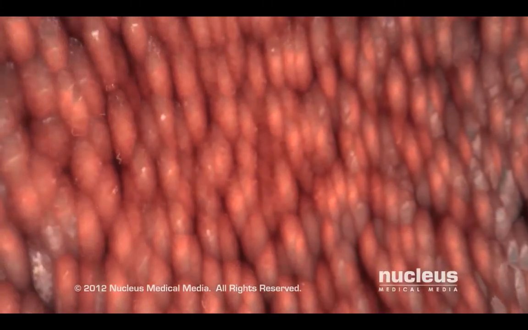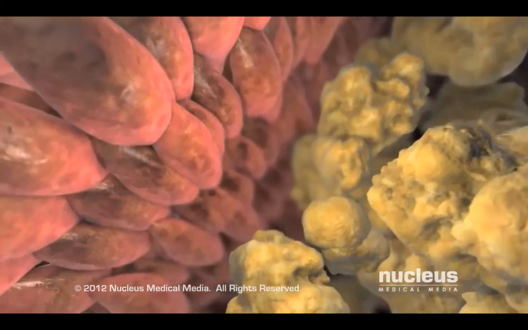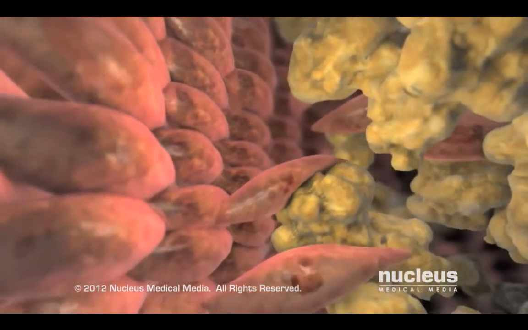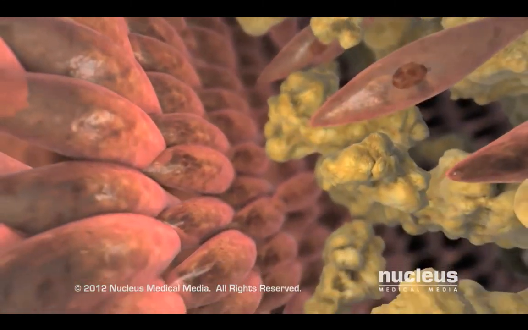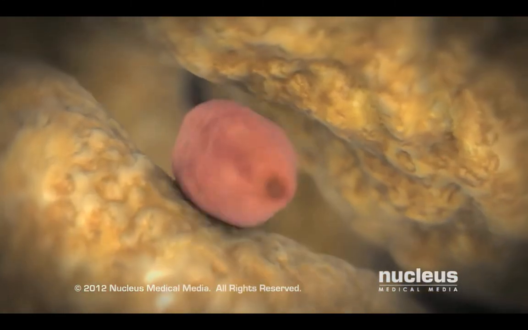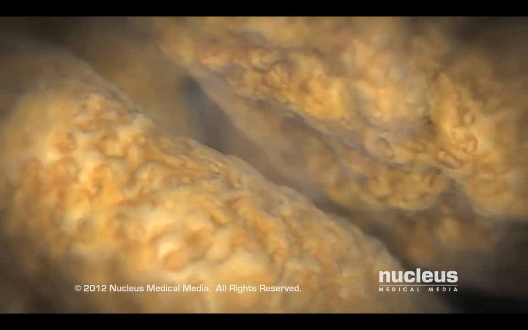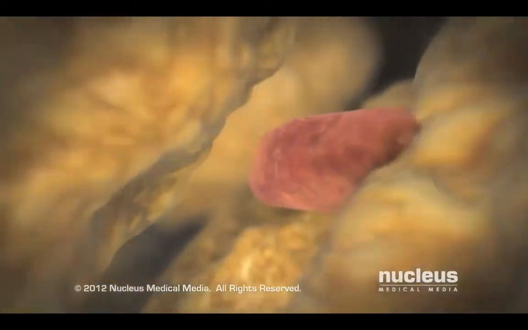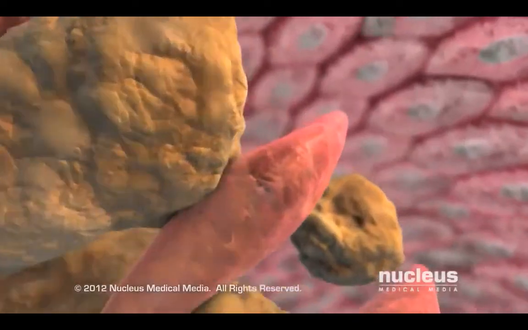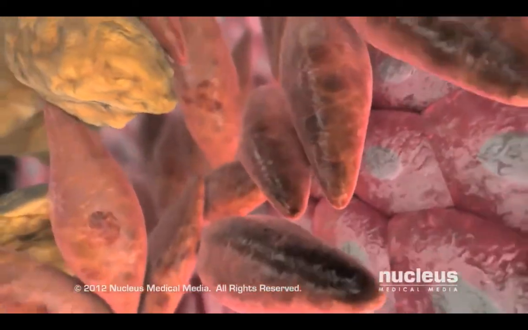At the same time, smooth muscle cells within the arterial wall begin to multiply. Most of the smooth muscle cells move to the surface of the plaque. These cells contribute to the formation of a firm, fibrous cap covering the plaque.